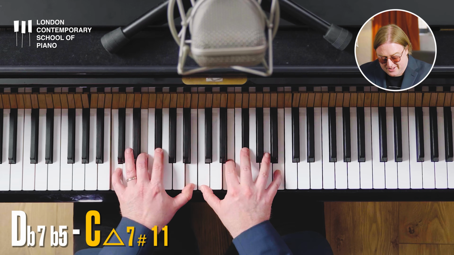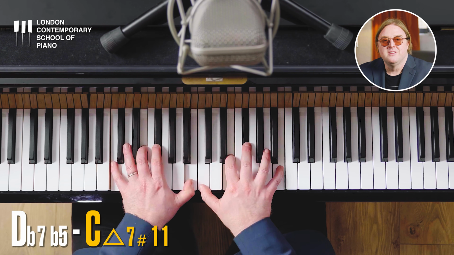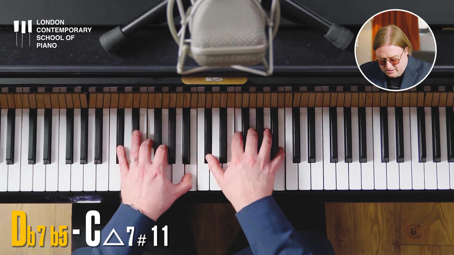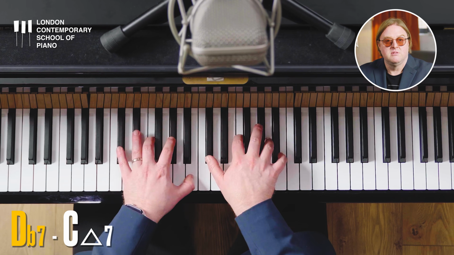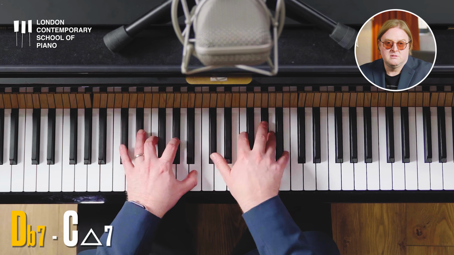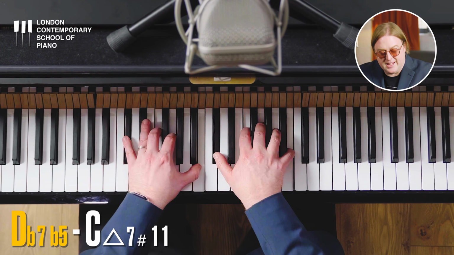Being sharpened. So now I've got 2 really lovely alterations to those 2 chords. So I started with this, D flat 7, C major 7. Now I move beyond the 7 to get this.